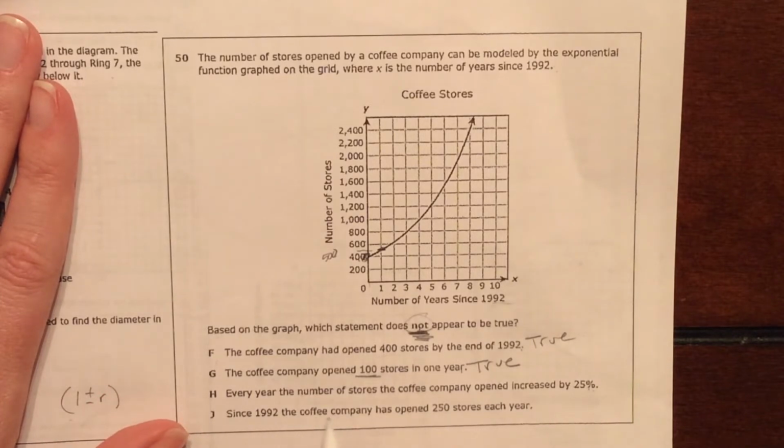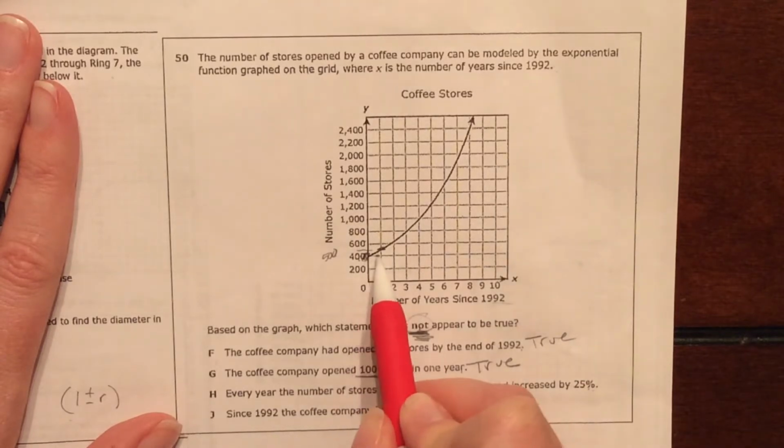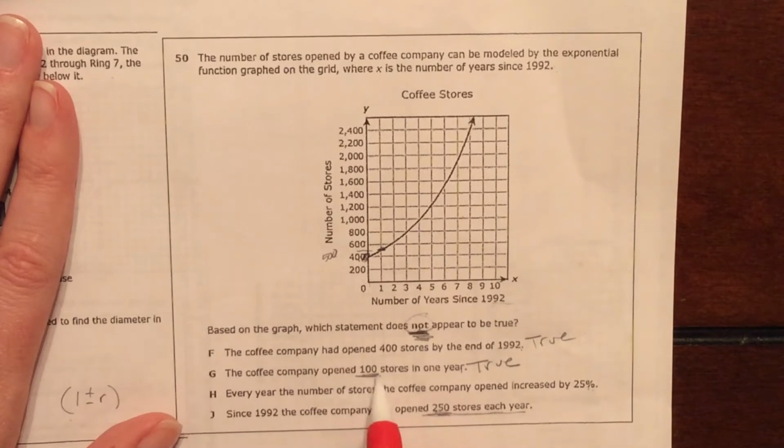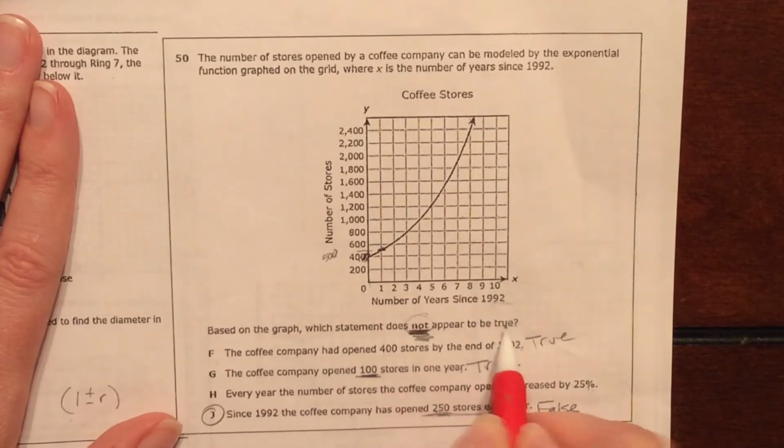Since 1992, the coffee company has opened 250 stores each year. So if we look, opening the same number of stores each year is not going to be exponential. That would be linear. You're adding the same number each time. So that's not going to be correct. And we also know that because this first year we didn't add 250, we added 100. So that's going to be false. So J is our answer because we want the one that is not true.